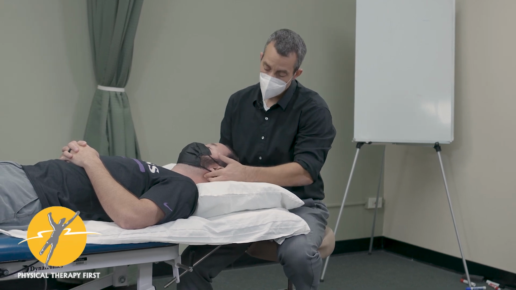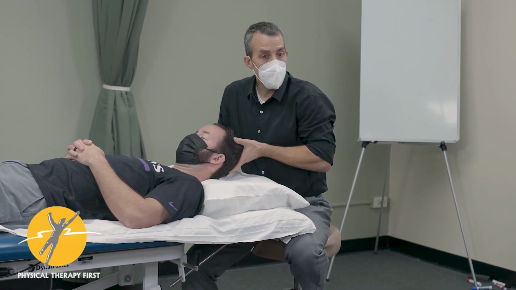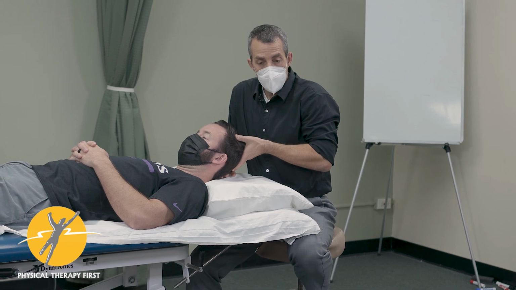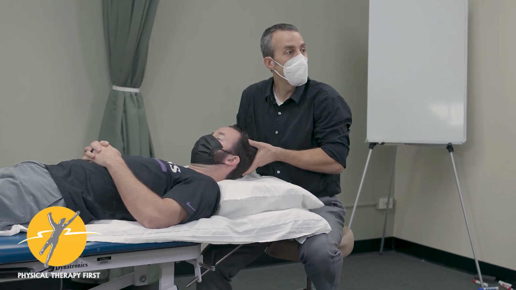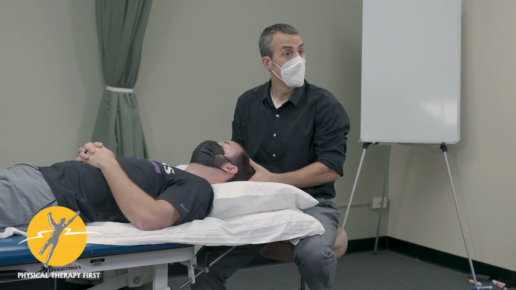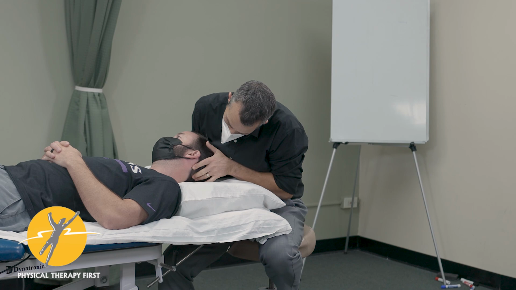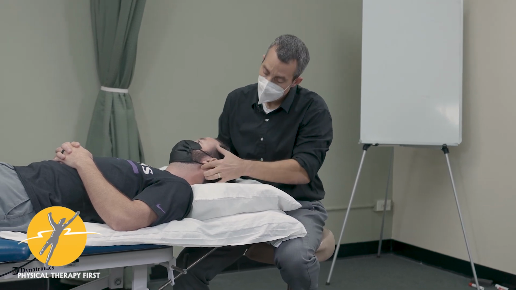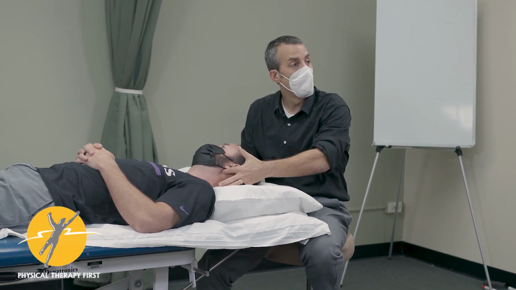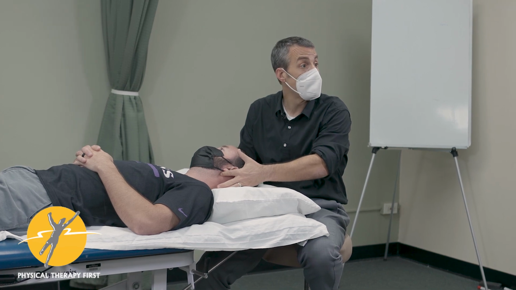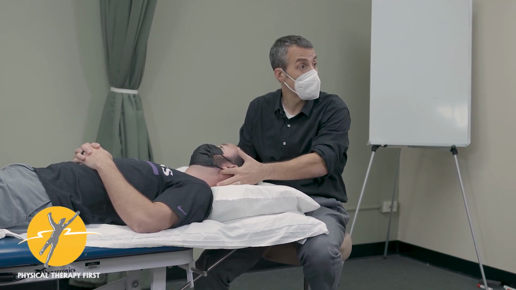So if you can find the transverse process of C1, and then you start on the back of the occiput and slide down, that first bump you feel, that's C2. That's the spinous process of C2. So you're able to palpate the spinous process of C2 and the transverse process of C1, and you're off to the races because you can palpate all the suboccipital muscles at that point.